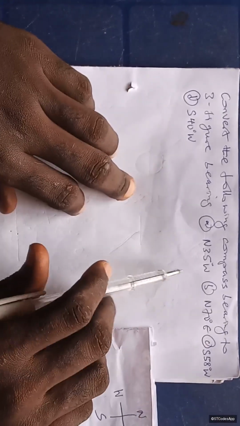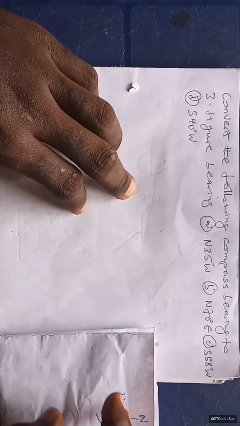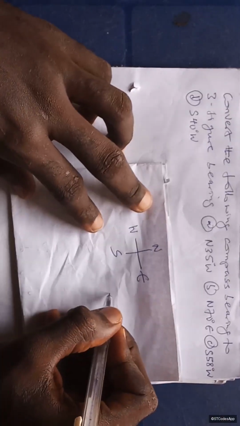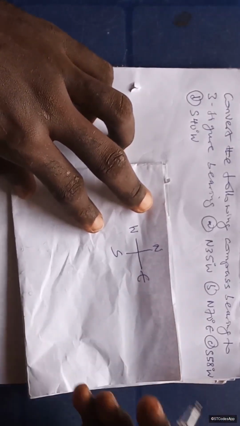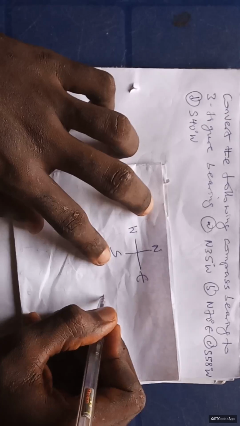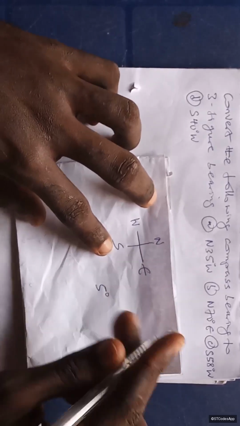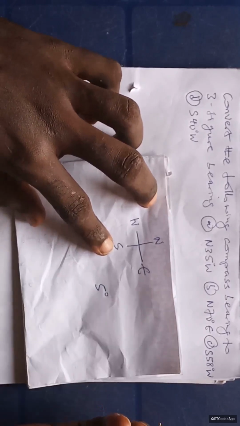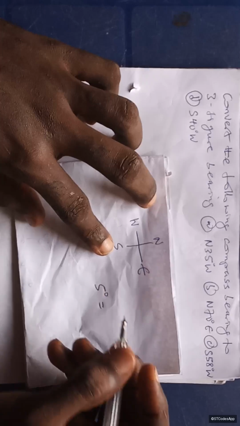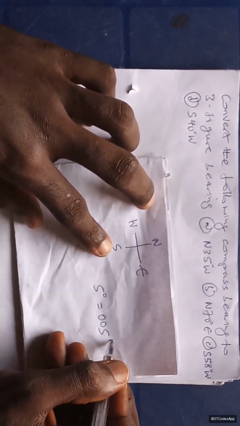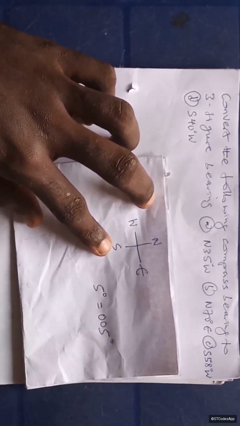So we want to represent this compass bearing now as a three-figure bearing. Then what do you understand by three-figure bearing? Three-figure bearings are bearings that are written as a three-digit number. For instance, if you have 5 degrees, 5 degrees is a single digit, right? So for us to make this a three-figure bearing, we need to add 2 extra zeros by having it as 005 degrees. So this is a three-figure bearing.